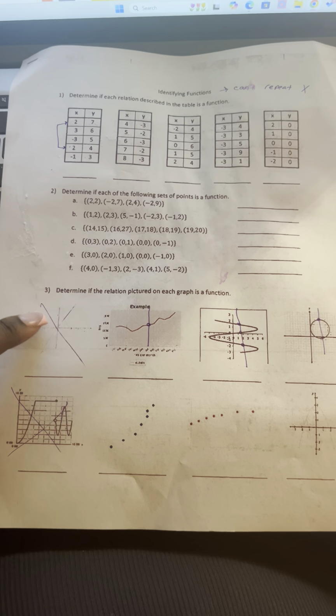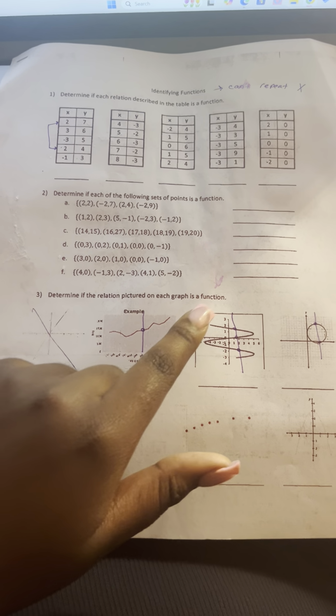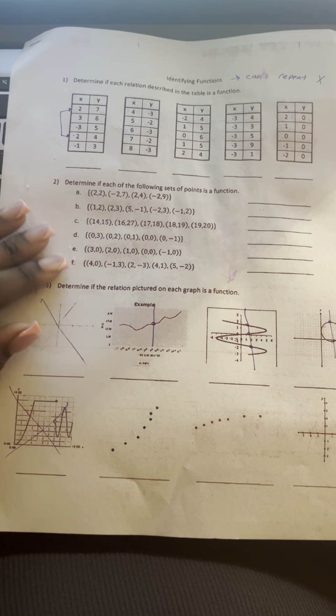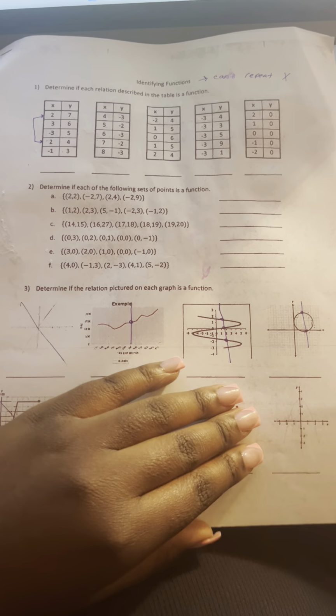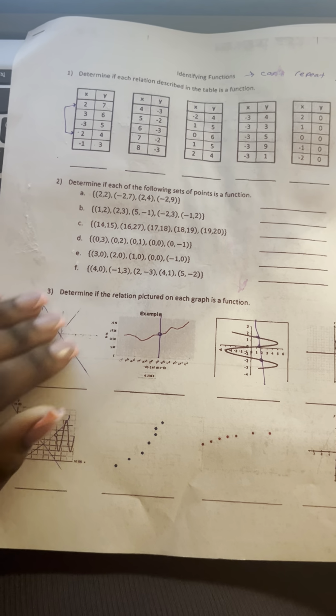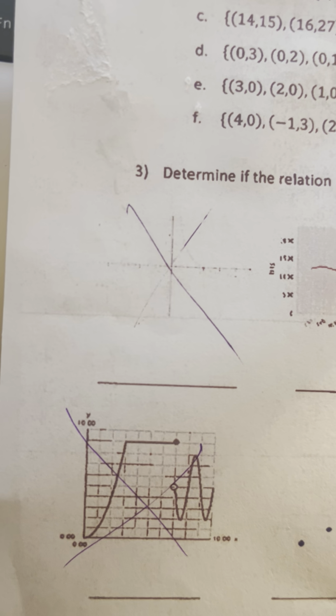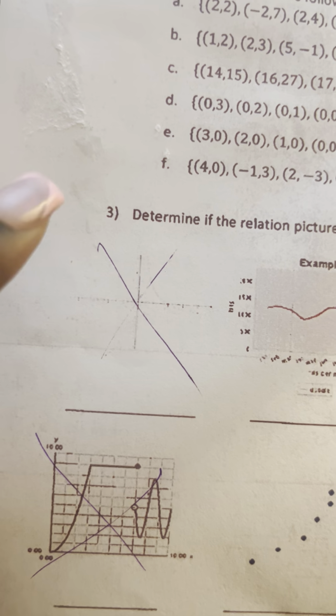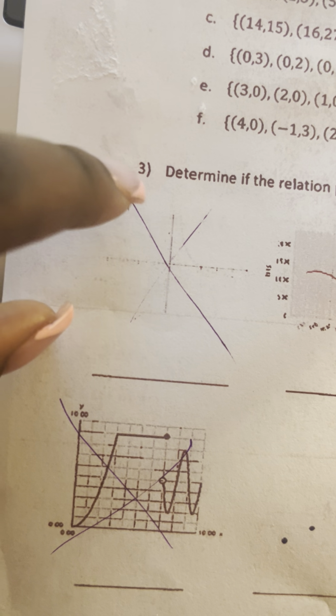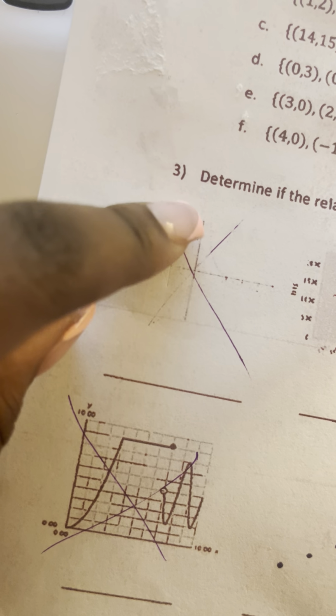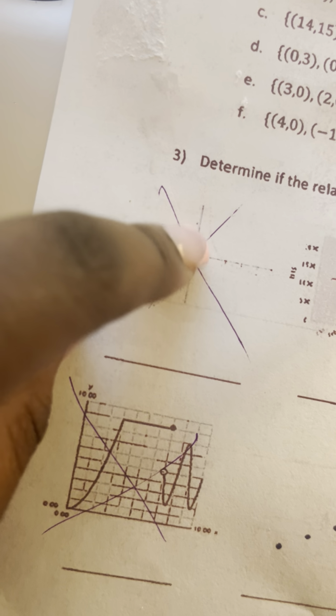Now, determine if the relation pictured on each graph is a function. When you see pictures or diagrams of graphs, you would do a vertical line test, okay? So let's look at this one. Let me focus. So this is the regular line right here, right? In a vertical line test, this only hits the line once. I know this is a little hard to see, so let's move to this one.